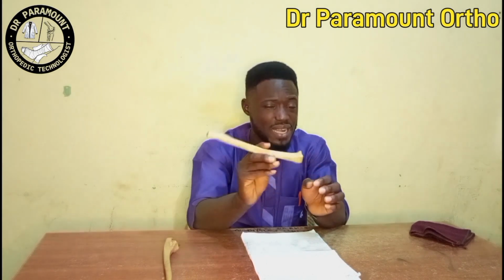Another thing is inability to grab any object. If you see any patient with a Colles fracture, you will not find it very easy for them to hold any object like this or even like this because of the nature of where you are holding. Another thing that will happen is there will be something we call dorsal displacement and there will be dorsal angulation.